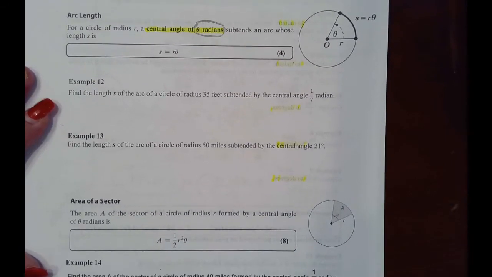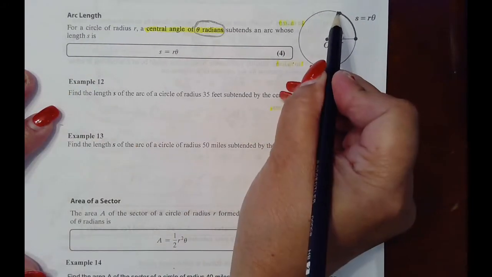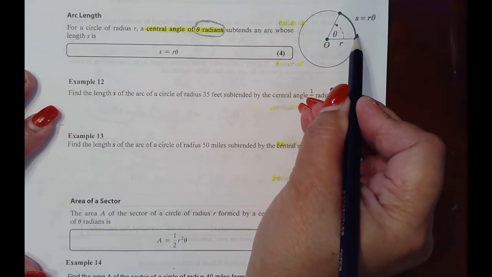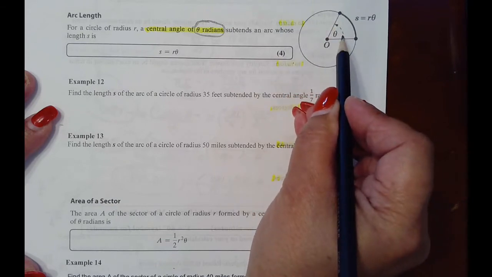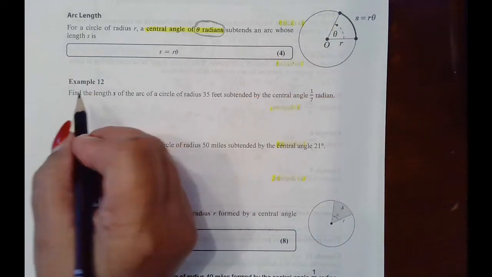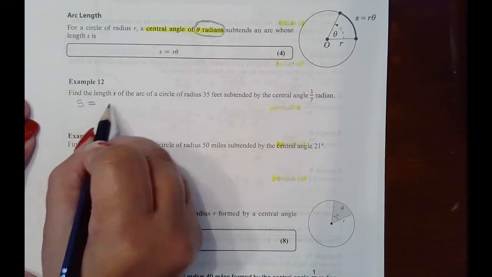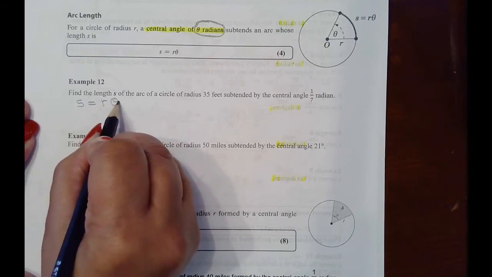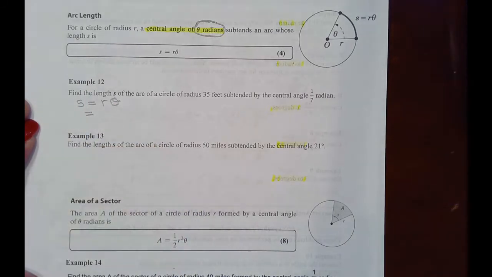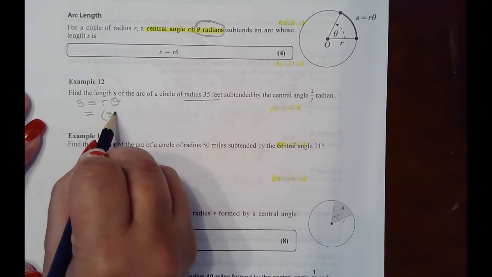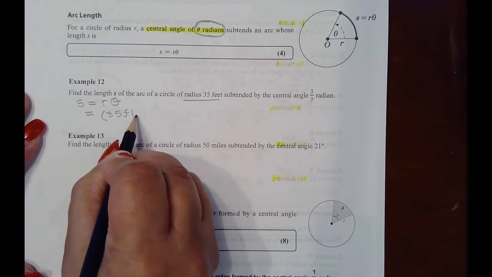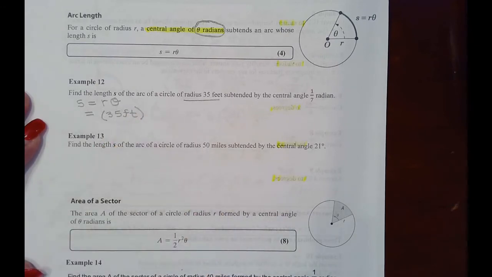Okay, so in example 12, find the arc length. That's just the distance along the rim of the circle, which is cut out by these two radii and also related to the central angle. So here's the formula. Arc length is the radius times theta. You should always write the formula first, especially when you're demonstrating your work for me. And just to help you focus, in this particular problem, the radius is 35 feet. You're required to show your units in your answer. That's part of the points that you get, so don't leave them out.